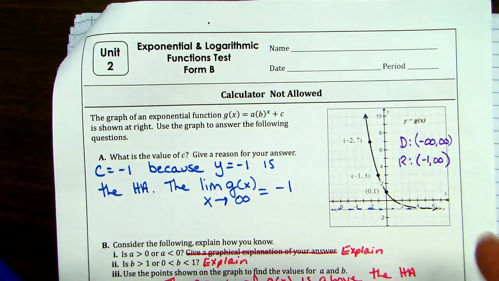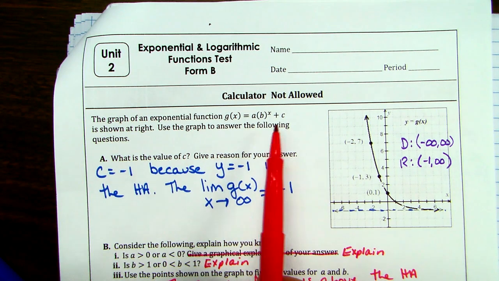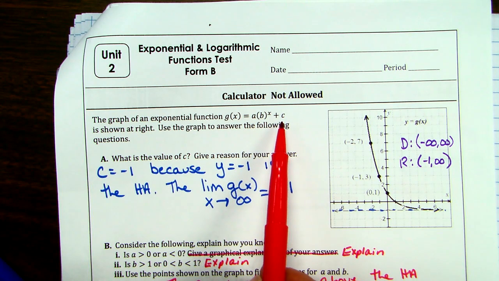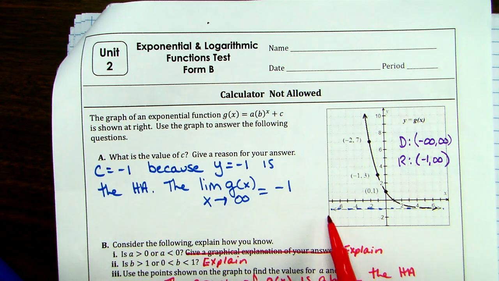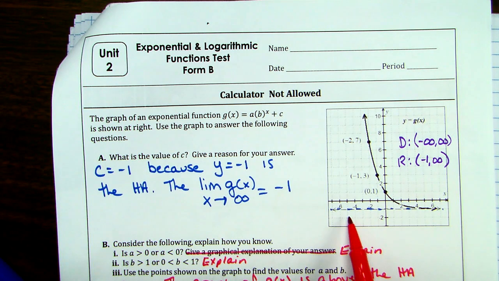So they give us the graph. There's some points on it. Let's see what the first thing is. What is the value of C? So C, when I look at that, is just like K in the other problem. That is my asymptote. That is how high or low my graph is allowed to go. And in this case, it would be negative 1.